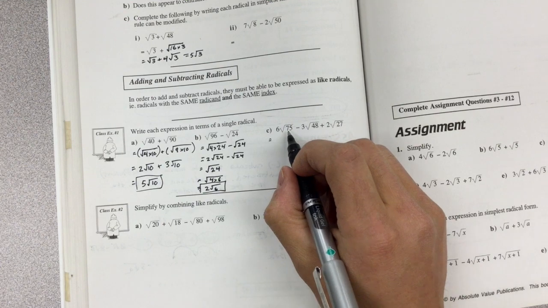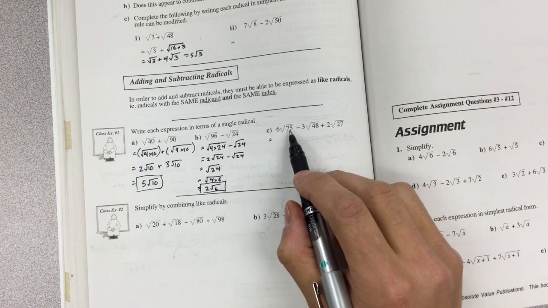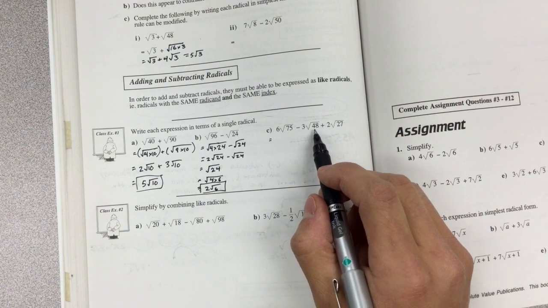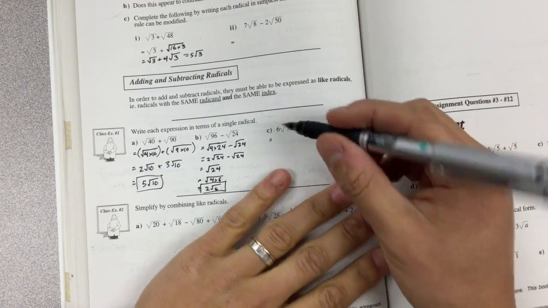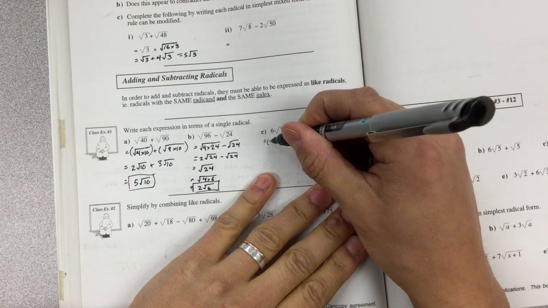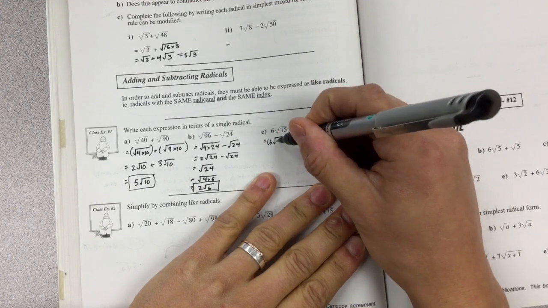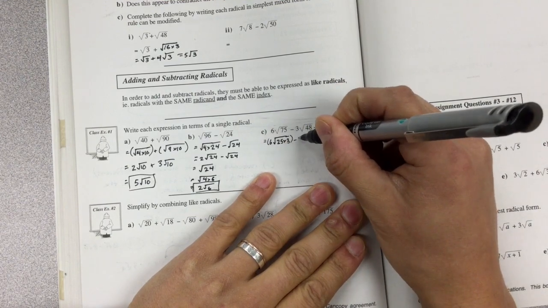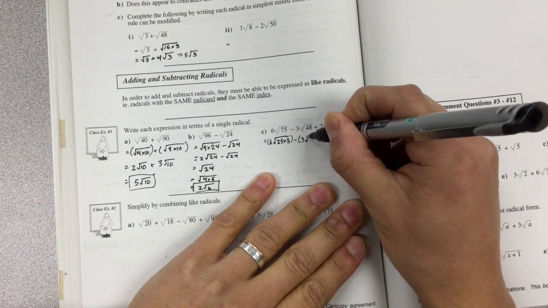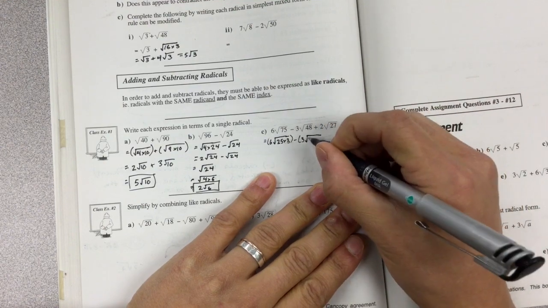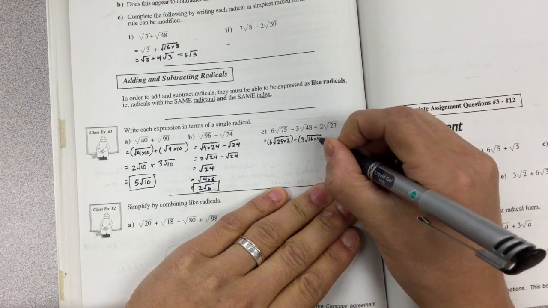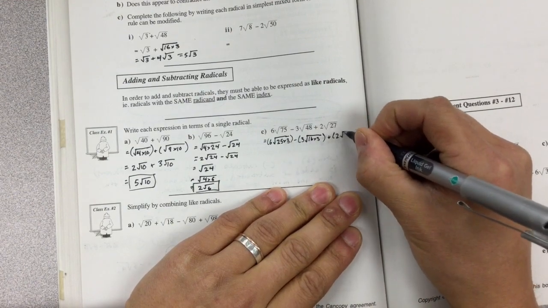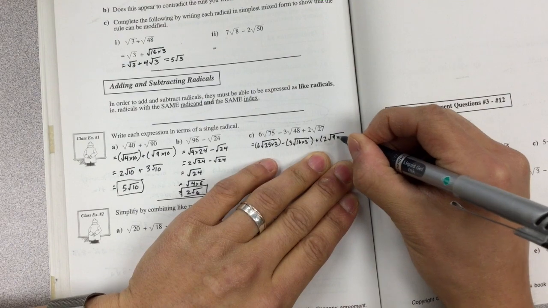With this last example, I'm looking for my common expression, my common radical. So 75, I have 25, that goes into 75 three times. And 48, I can pull a 3 out of, as well as 27. So let's see how we can do that. Well, first of all, I have 6, and then I have 25 times 3. I have 3, and I have 16 times 3, and I have 2, and I have 9 times 3.